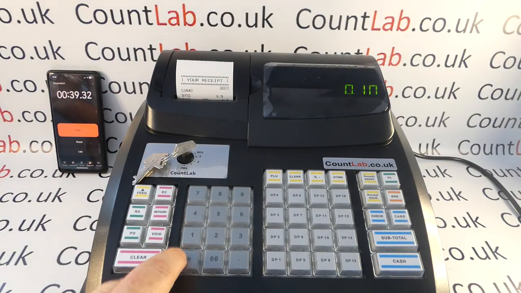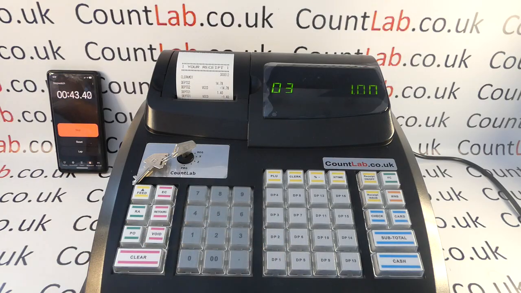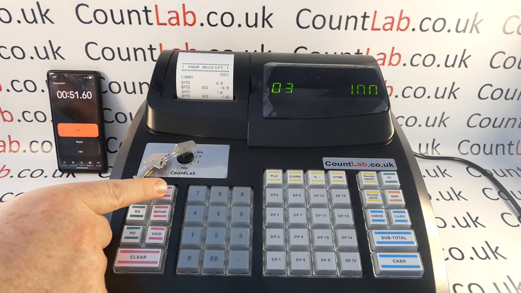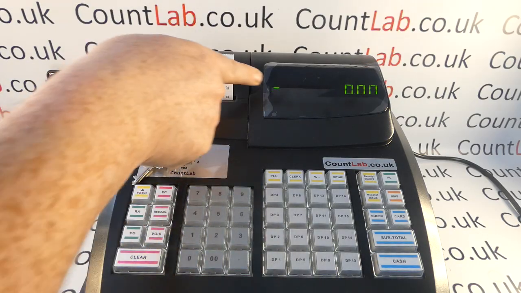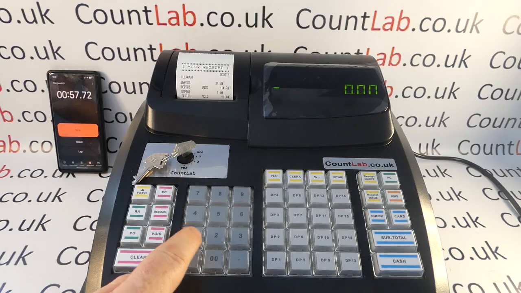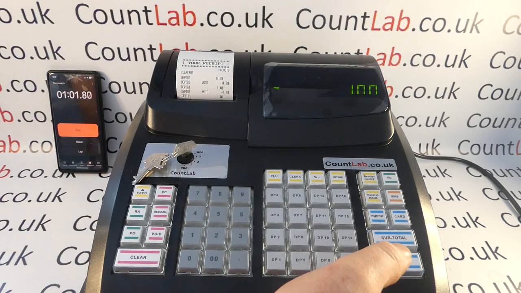If you've entered lots of lines and you need to get rid of one that's not the last one, so I've done £1 into department 1, 2 and 3, to void department 1, which wasn't the last one entered, I can't use error correct, that won't work, so I have to use void, minus symbol appears, enter the amount, and then the department, and that's voided off.